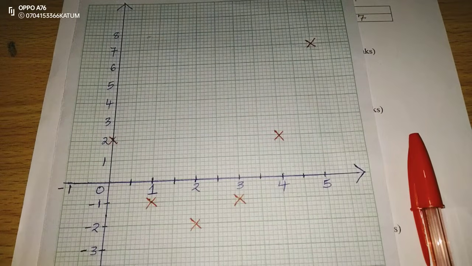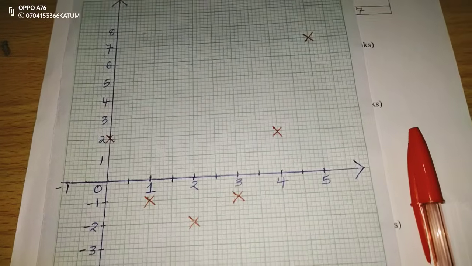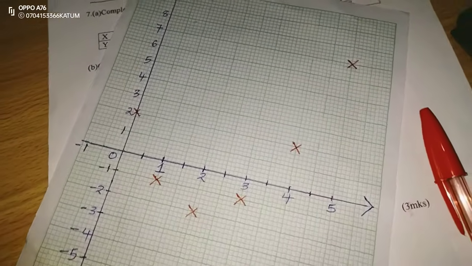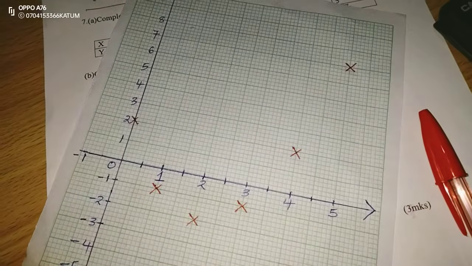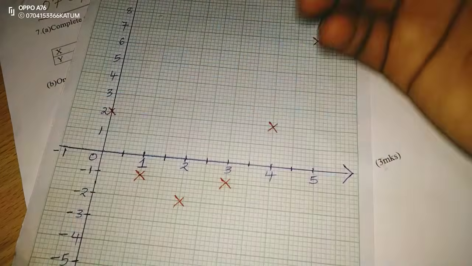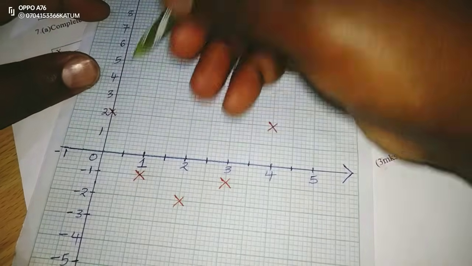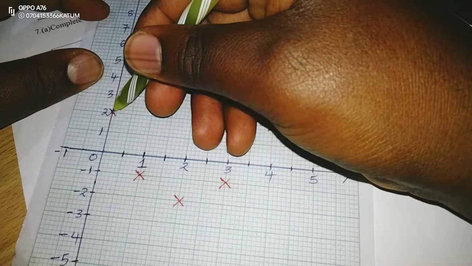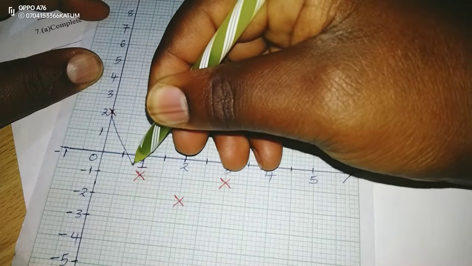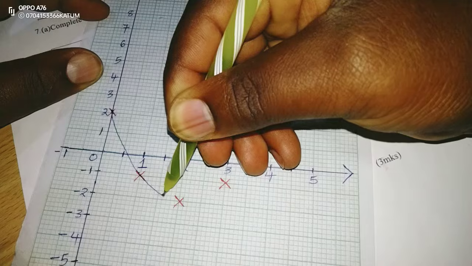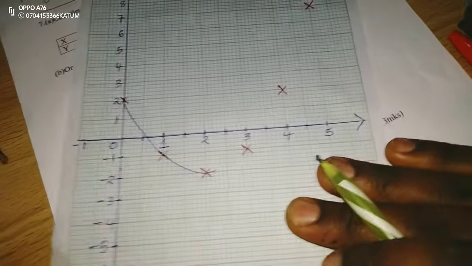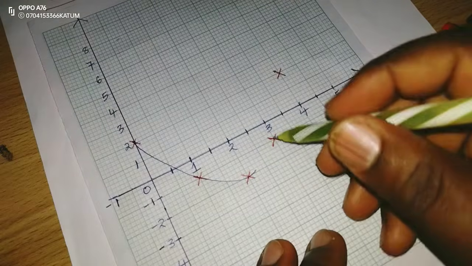They are already suggesting a curve, because we can see it's not a straight line, so it can only be a curve. Therefore, to draw the graph, I'm going to connect these plotted coordinates. So I'm going to join them with a smooth curve from this point up to the last. Remember, the curve should be smooth.